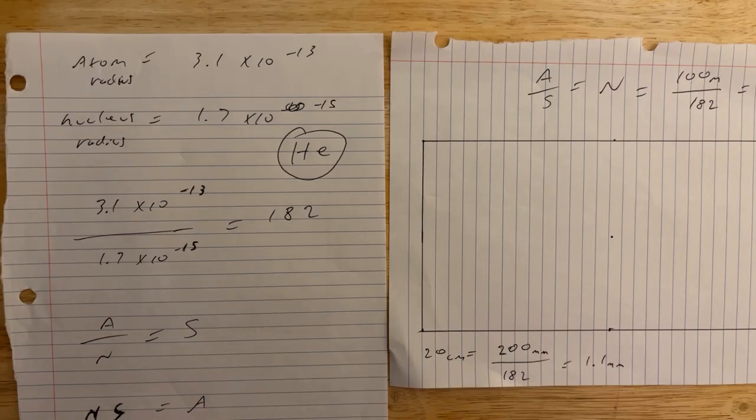And in that video, I made the very large. I took the very large and shrunk it down to the very small. So here I'm taking the very small and I'm growing it up to the very large.